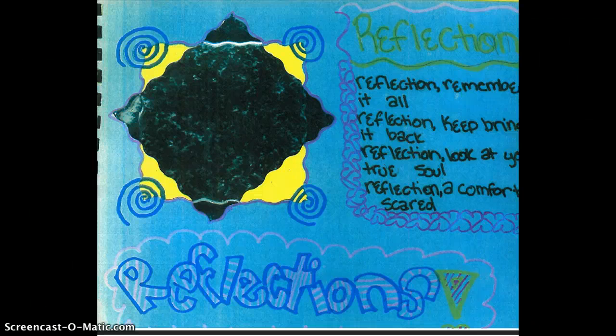An example of someone's reflection and the reflection page. This particular child chose to actually write a poem about what reflection means to her. As you can tell over here, it got kind of cut off when I went to copy it, but her poem is: reflection, remember it all; reflection, keep bringing it back; reflection, look at your true soul; reflection, a comfort, scared.